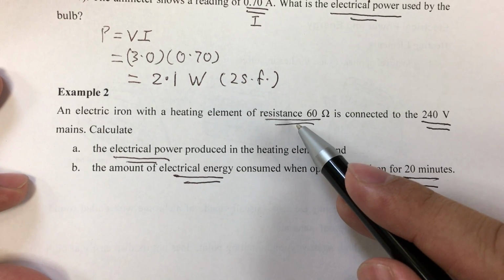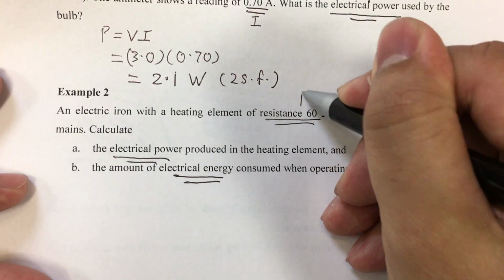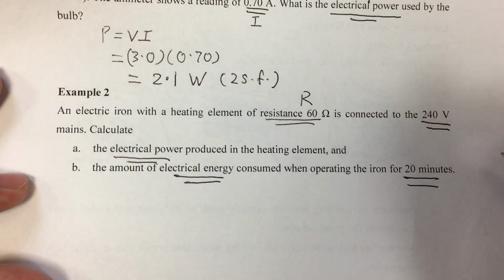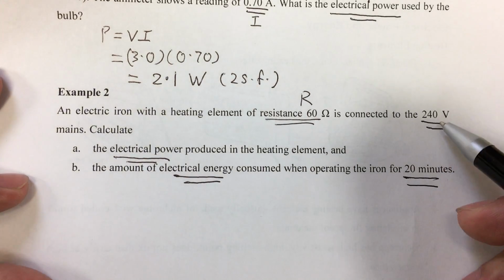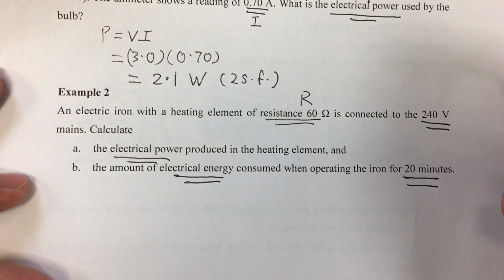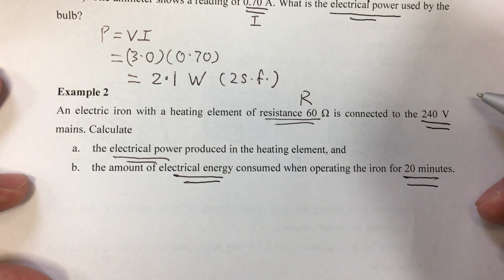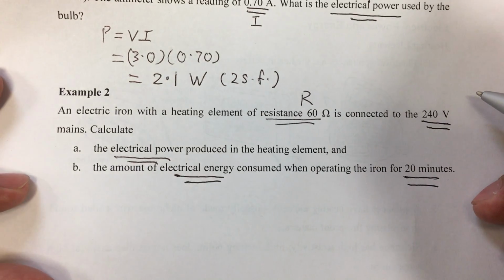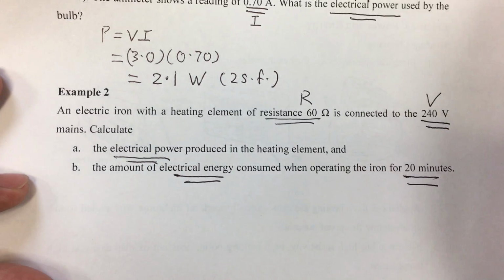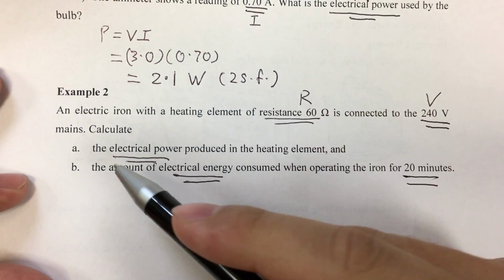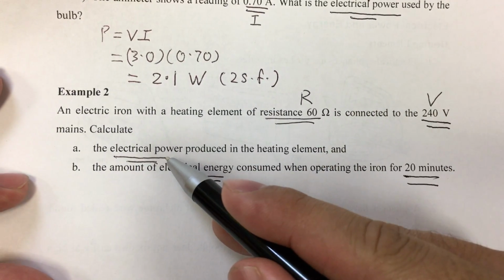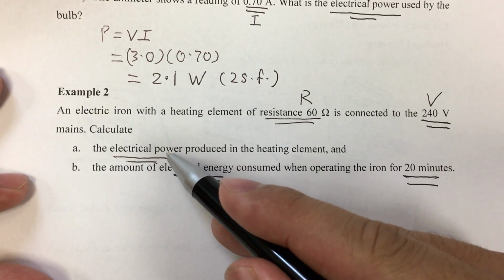Can you remember? Yes, it's supposed to be capital R. Down here, 240 volts. What's the symbol that we usually use? Yes, it's capital V. Electrical power. What's the symbol that we use?